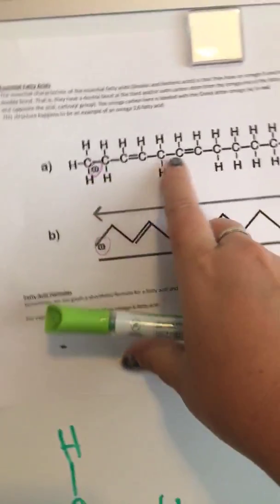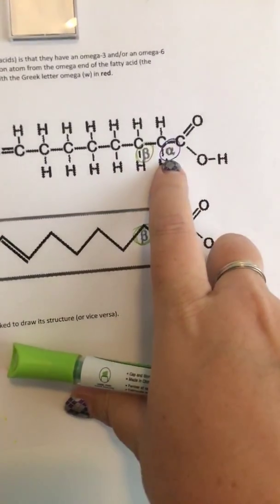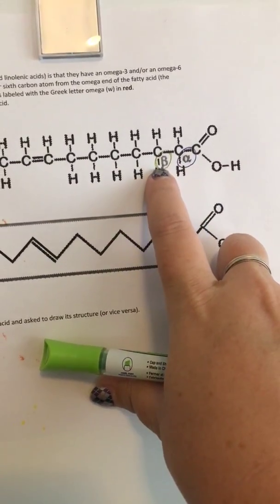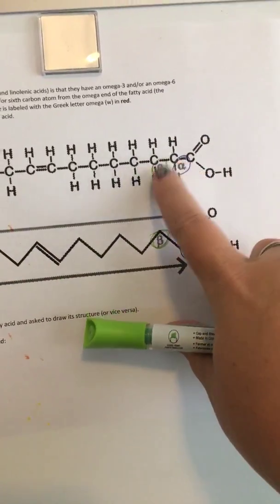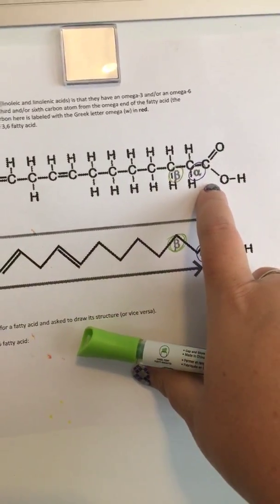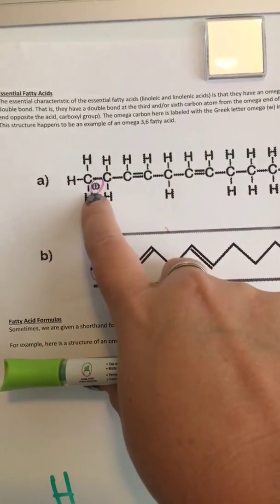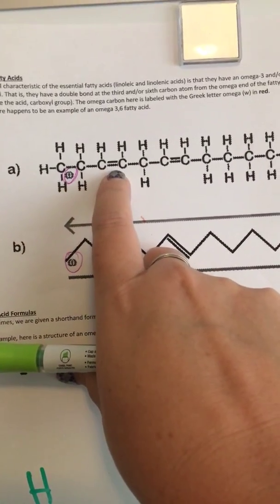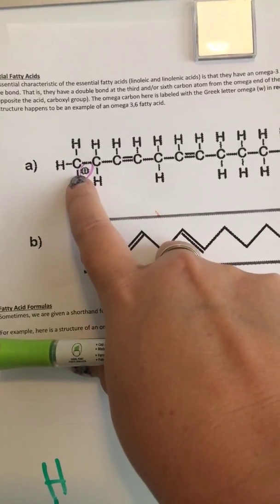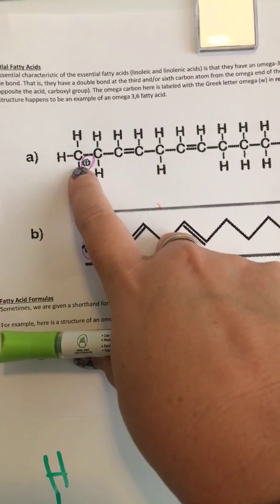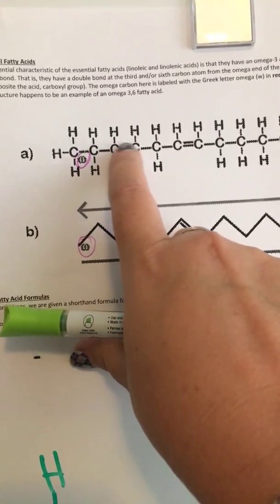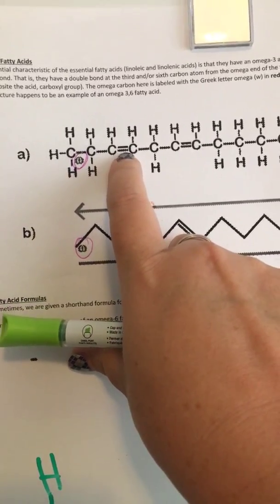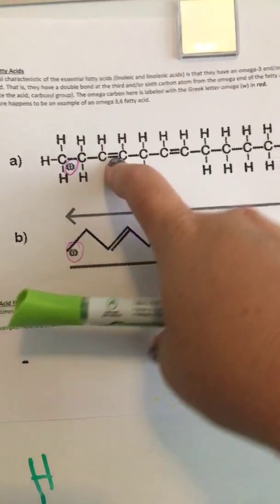Okay? So when we look at this, first of all, this is the alpha carbon and the beta carbon. This is the carboxyl group, and so the alpha and beta is always going to be on the carboxyl group. Then we have this omega carbon, and the omega bond would be the first double bond from the omega side. So this would be an omega 1, 2, 3 fatty acid, because the double bond is after the 3rd carbon. So this is an omega 3 fatty acid.